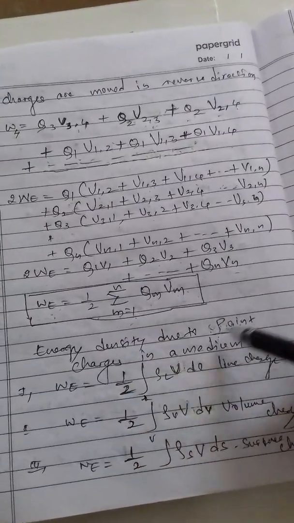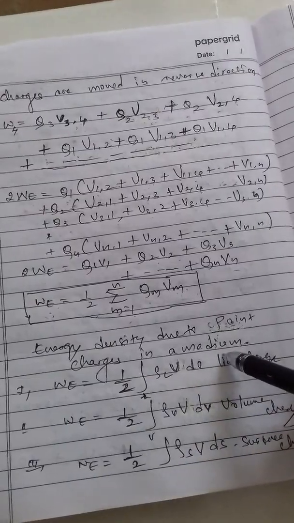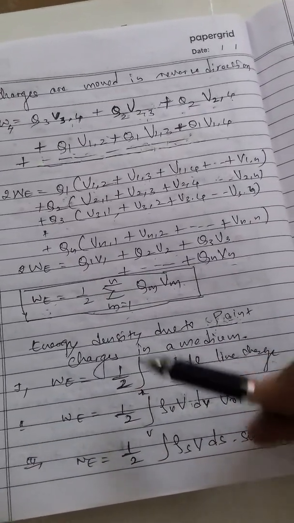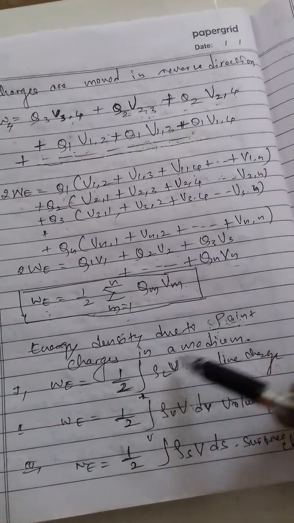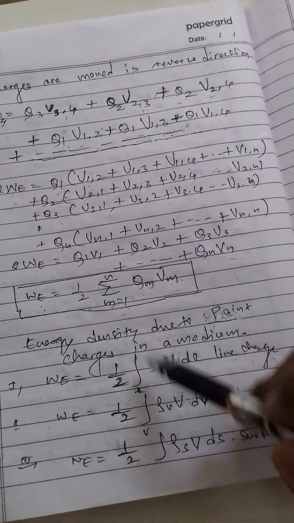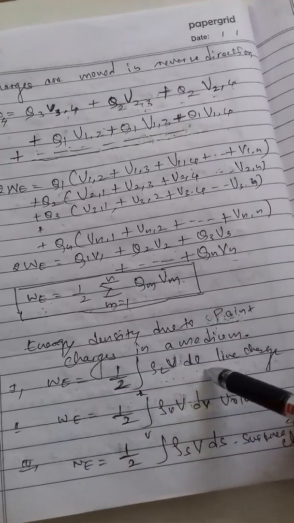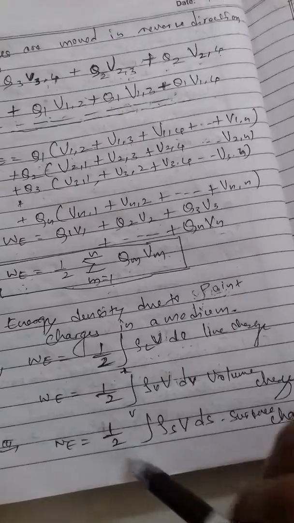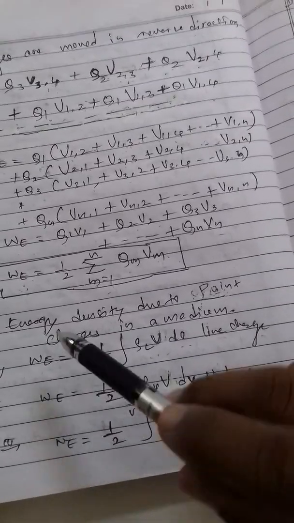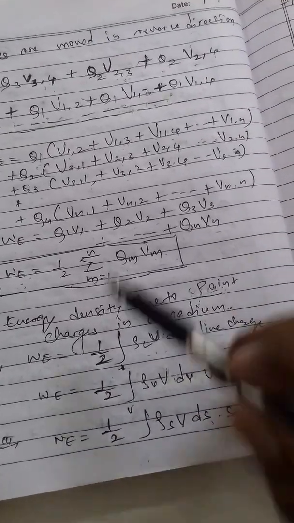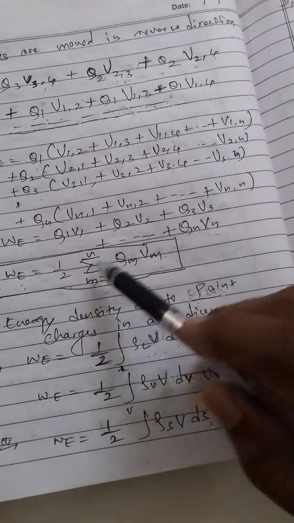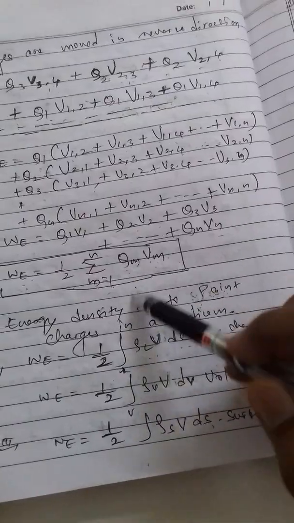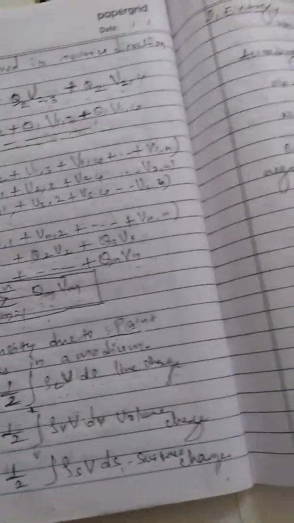Now the energy due to point charges in a medium, that is the total work done. So the energy due to a point charge in a medium is W equal to 1 upon 2, due to a line charge rho l dl, due to a volume charge rho v dv, due to a surface charge rho s ds. That is for the different charge distributions. Here this is for n number of charges, sigma m is equal to 1 to n Qm Vm. This is for the point charge.